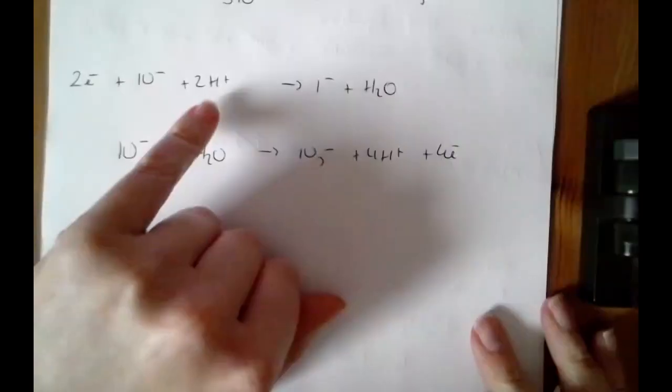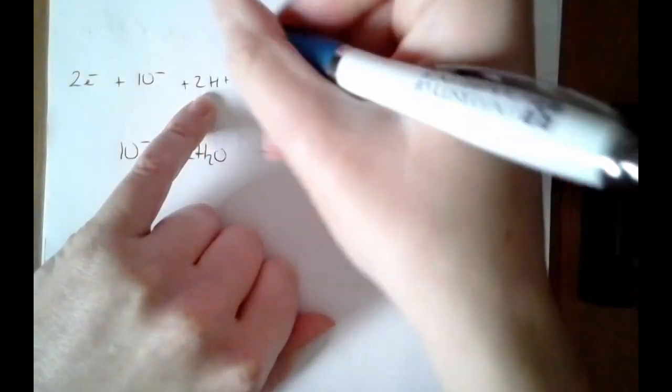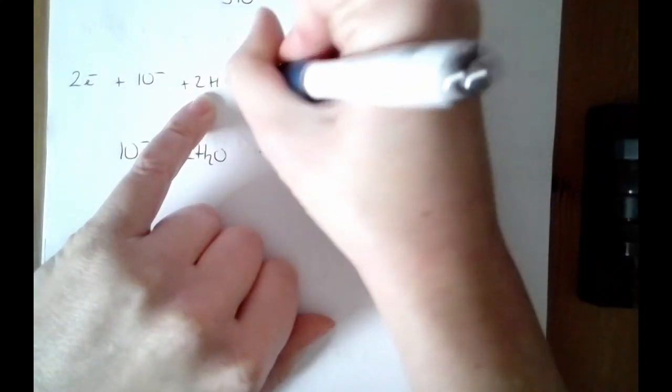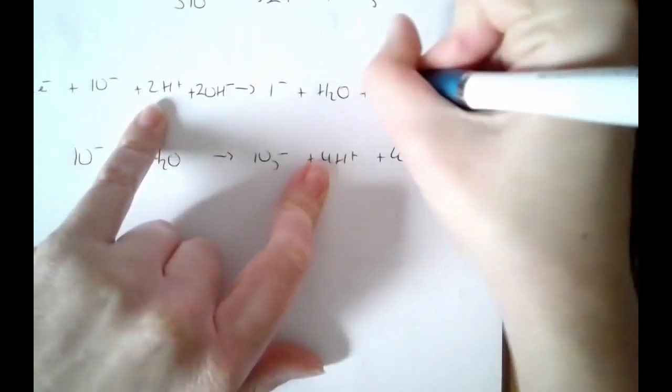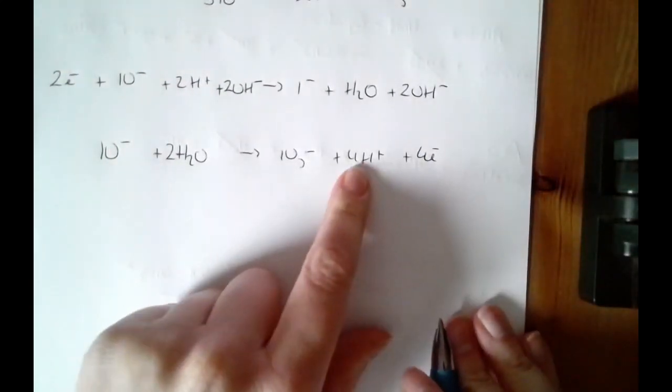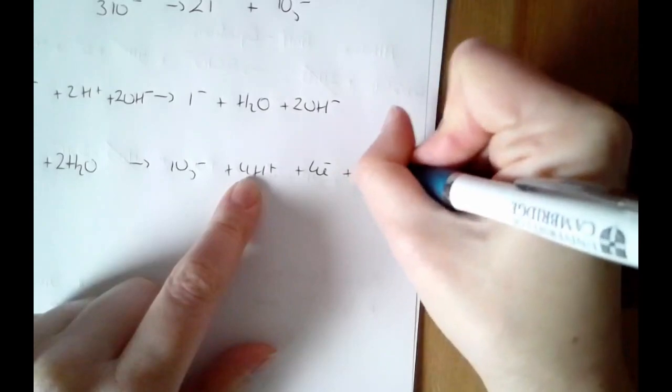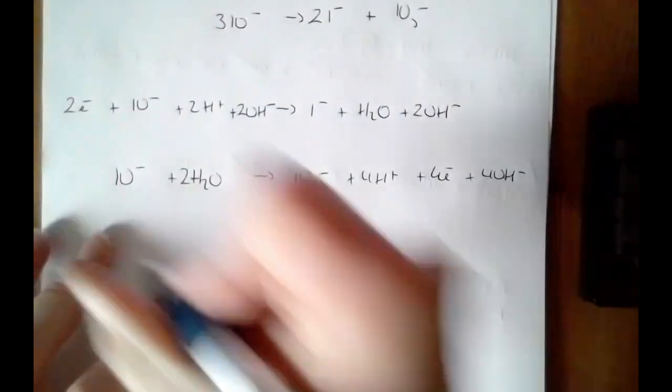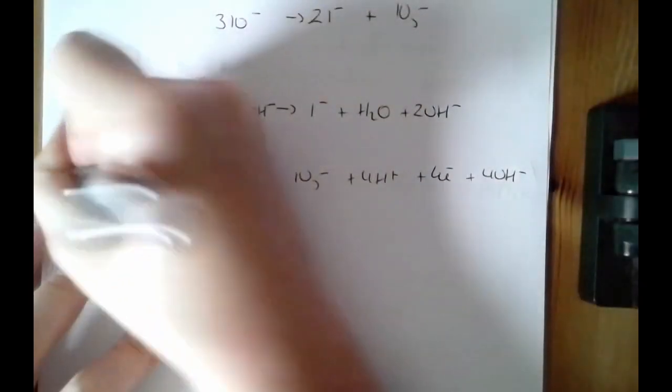And then all I need to do to make this under alkaline conditions is I just need to add in my extra step. So everywhere I have H plus, I have 2H plus on the left. I need to add 2OH minus on the left. I also need to add 2OH minus on the right. And then down the bottom, I had 4H plus on the right. So I'm going to need to add 4OH minus on the right, and then also 4OH minus on the left.